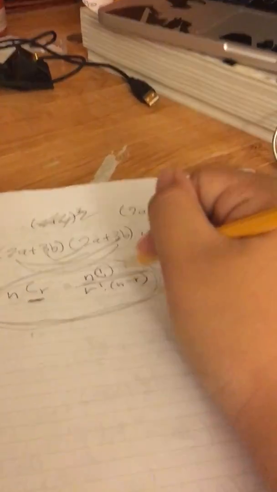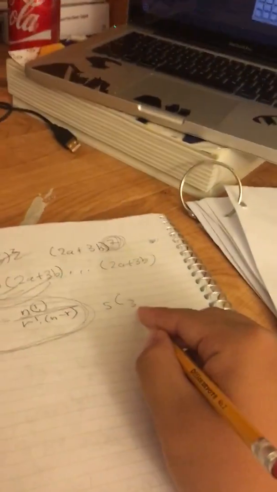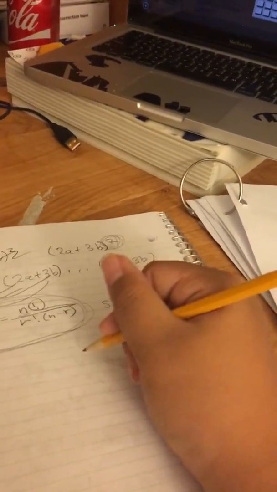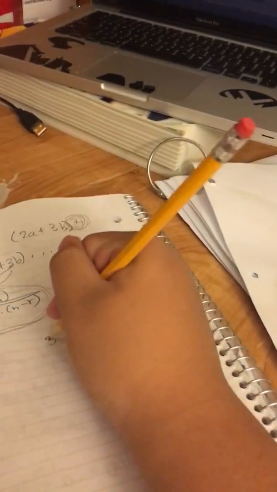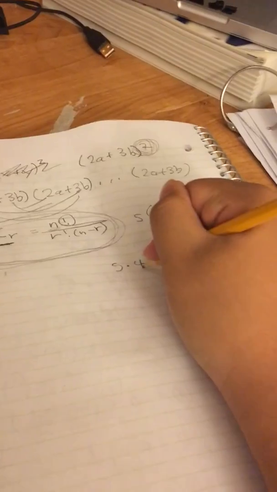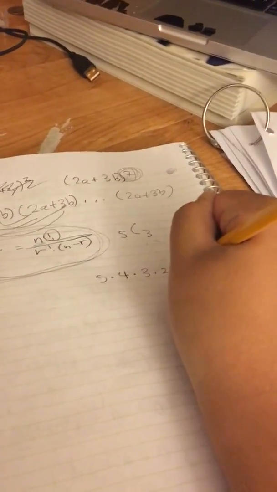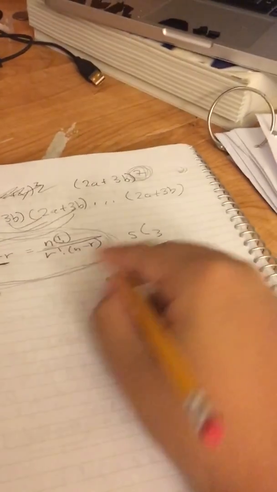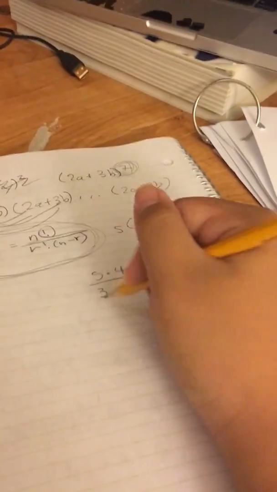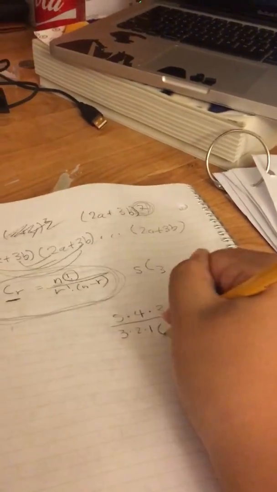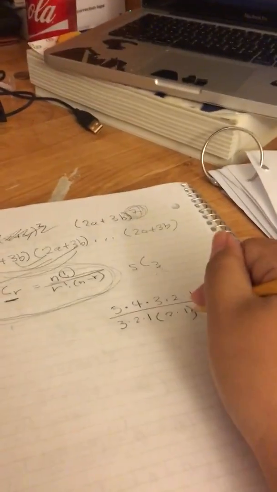So you can have like 5C3, for example. The factorial sign basically means the number n multiplied by one less than the number, all the way till it reaches 1. So 5 combination 3 is basically 5, which is the n, and when it's factorial, it's multiplied by 4, multiplied by 3, 2, 1, over, and here's the formula, 3 factorial, which is 3 times 2 times 1, multiplied by (5 minus 3) factorial, which is 2 factorial, so 2 times 1, which is 2.